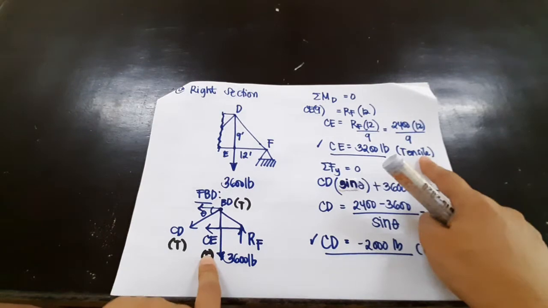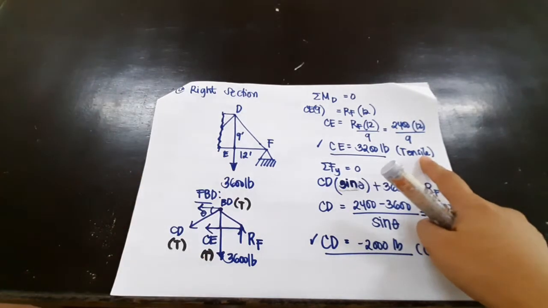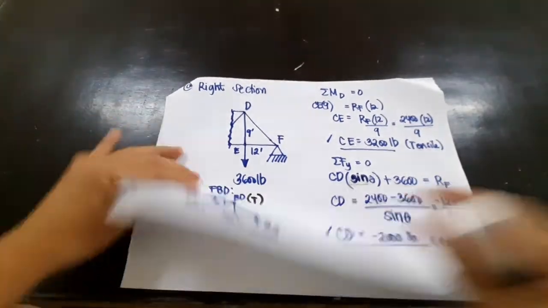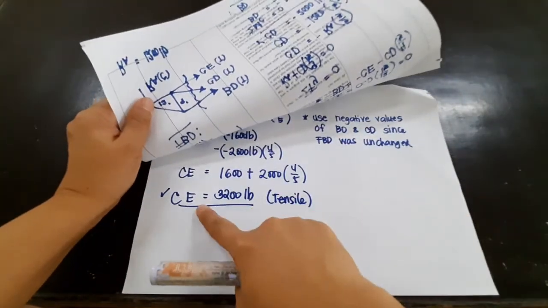And this is actually the same as what we solved earlier in the left section. So let's see CE in the left section. Okay, so there we have it.